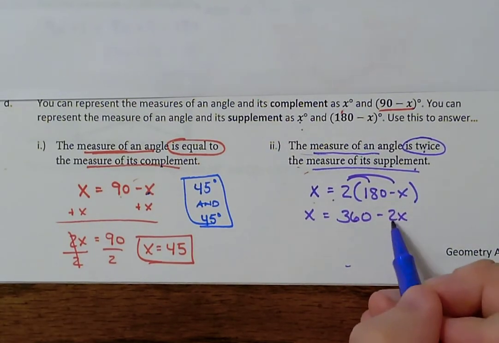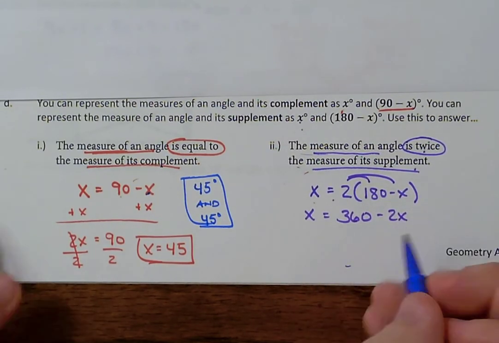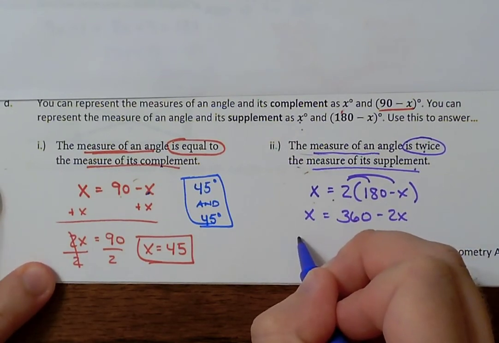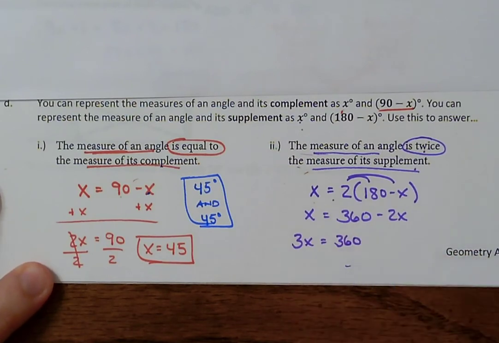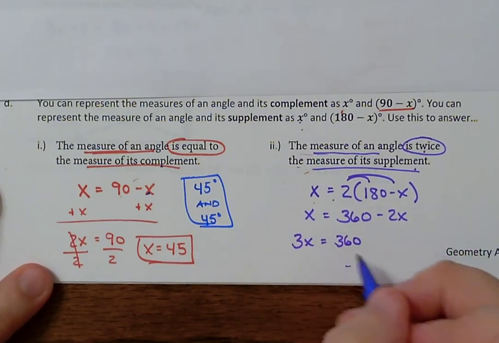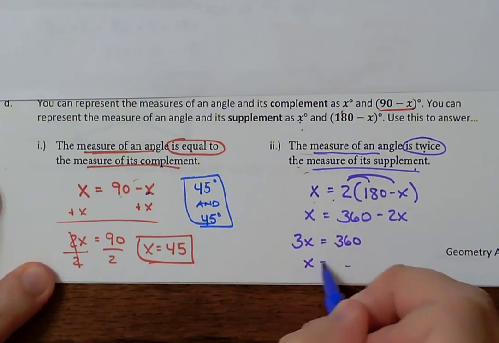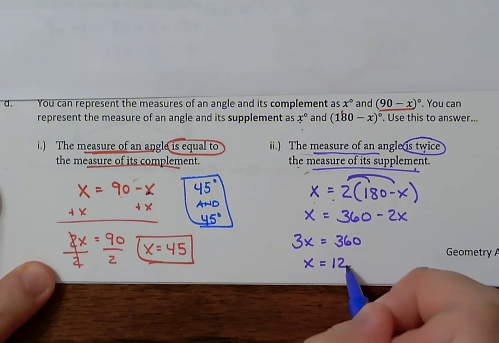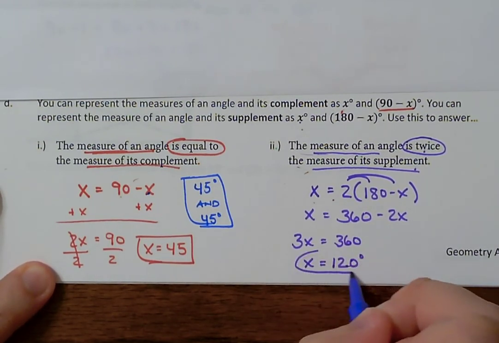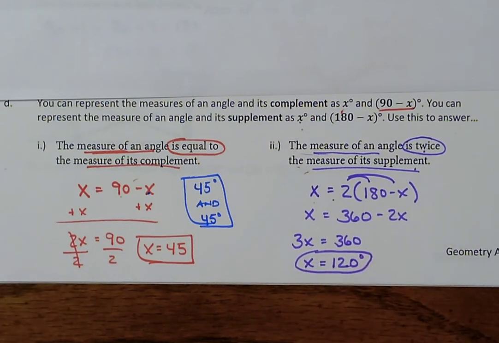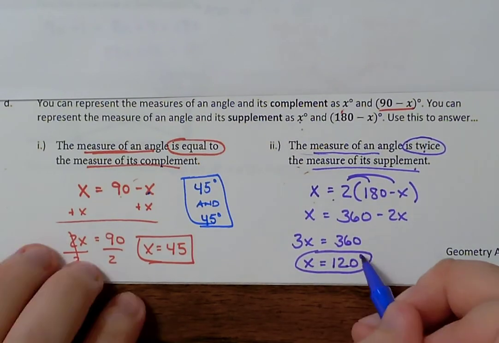If I move this 2x to the left, if I add it, 2x plus x is 3x. And then if I go through and divide by 3, 360 divided by 3 is 120. So that means x equals 120. Sorry, it shouldn't be degrees.